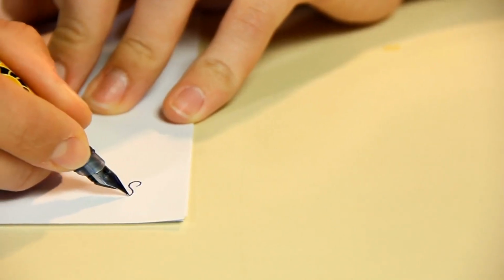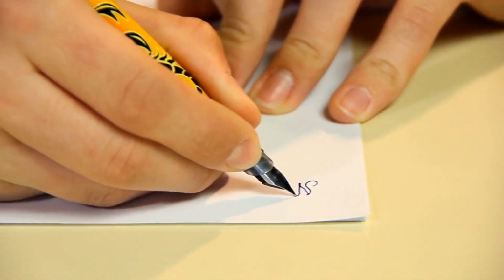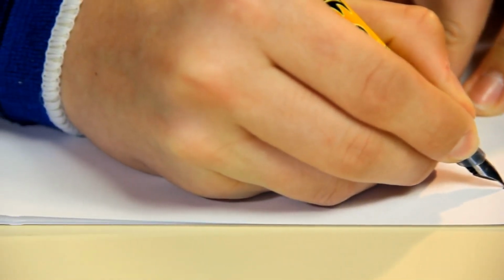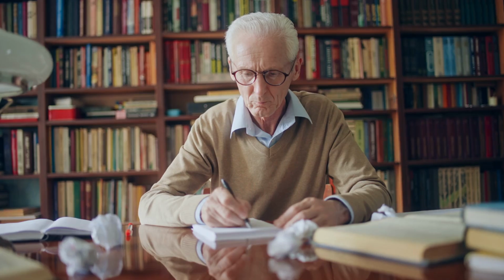Did you know that 81% of people say they want to write a book, but only 1% actually finish one? It's crazy, right? Most aspiring authors start strong but get stuck halfway through. The good news: you don't have to be part of that 81%.